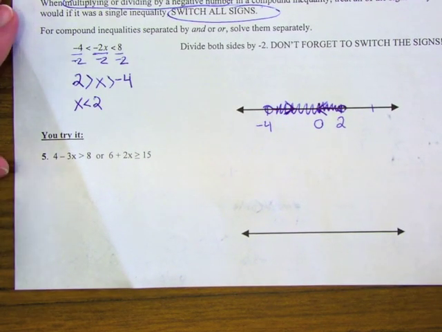Alright, I want you to try number 5 on your own. Remember, when you divide by a negative number, to switch your signs. So pause the video now and try number 5 on your own. If you turn the video back on, you should be done with number 5. If not, pause the video now and do number 5. Otherwise, here's the answer to number 5.